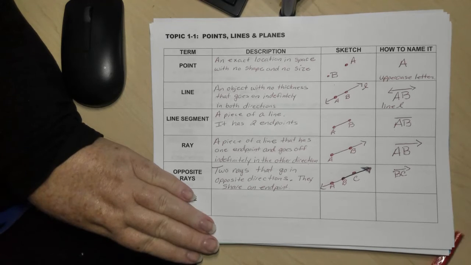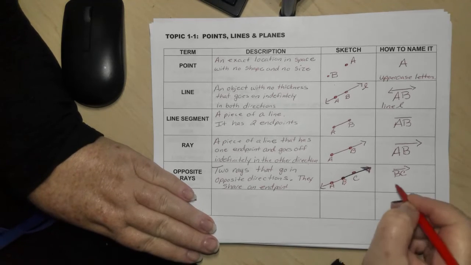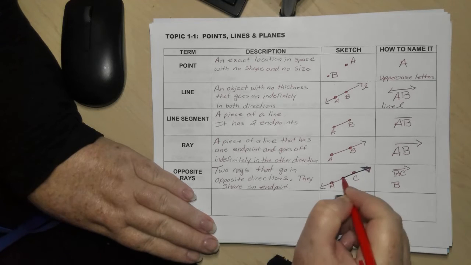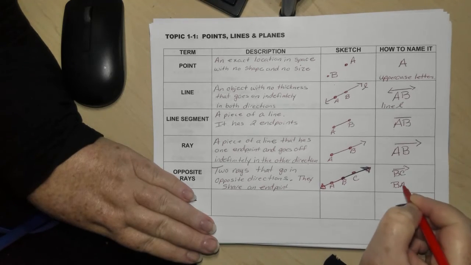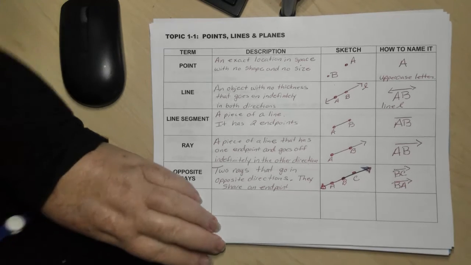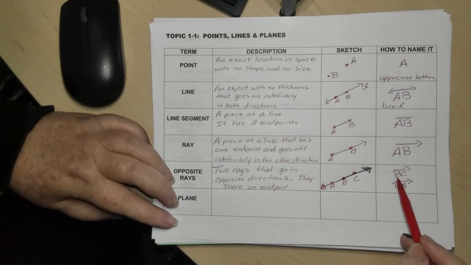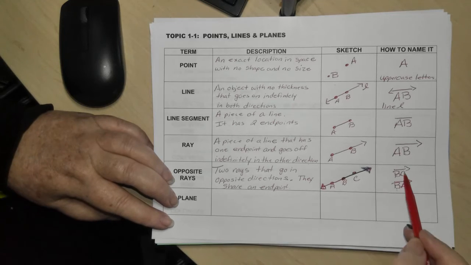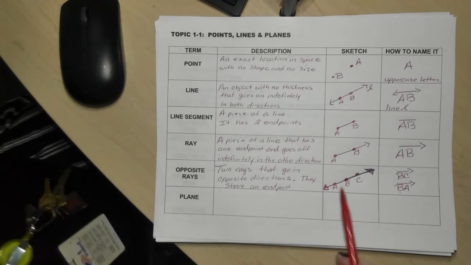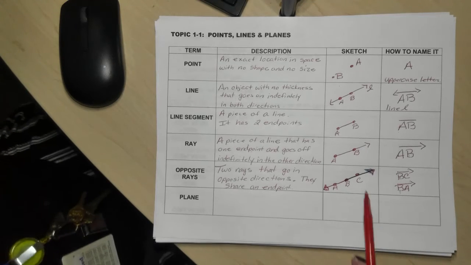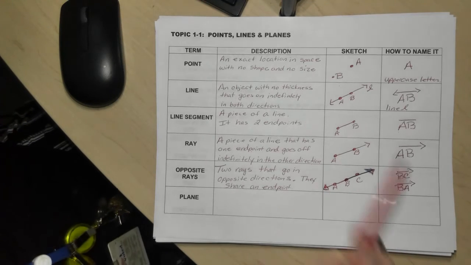Your opposite ray would be starting at B, going off in the direction of A. BC and BA are opposite rays. They share an endpoint, the endpoint B, going off in opposite directions. Those two opposite rays pretty much define our line. That's line AB that we started with up here.